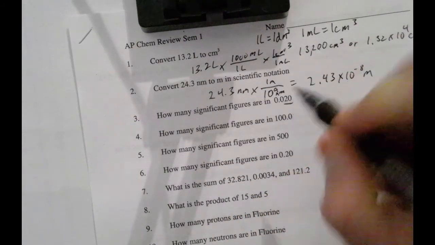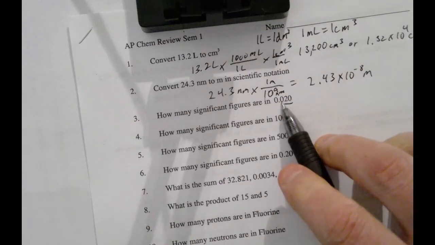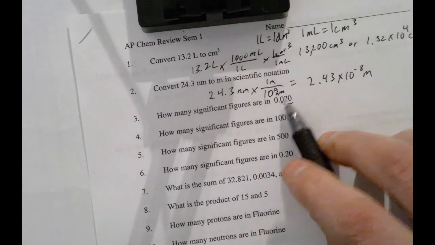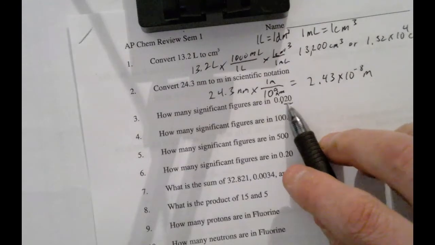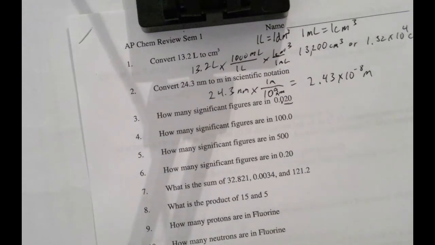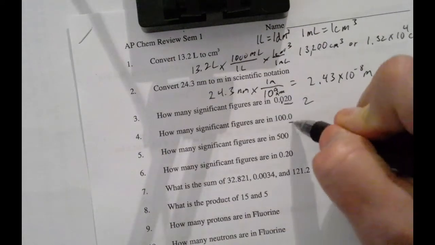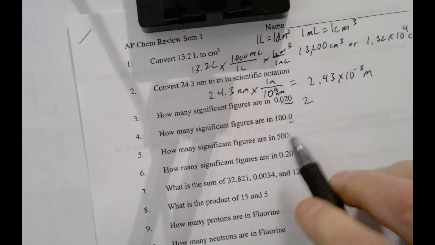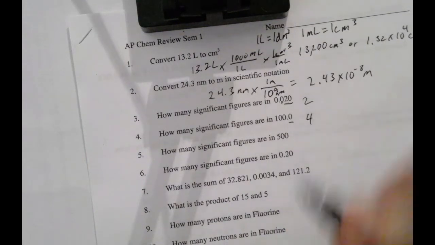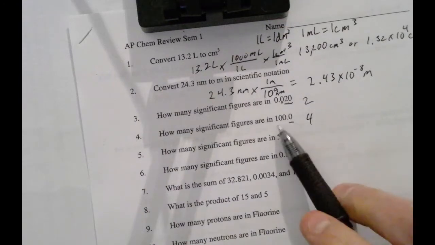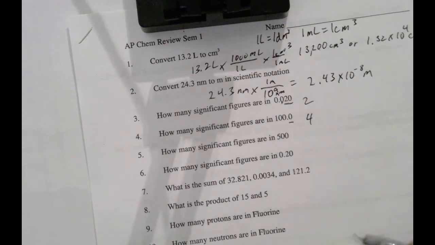So we know this 0 is to the right of the decimal, but it is not terminating, so it is not significant. Non-zero digits are always significant, and zeros to the right of the decimal and terminating are significant. So this has 2 significant digits. Here, this 0 is to the right of the decimal and terminating, so it's significant. These digits are between 2 significant digits, so we have a total of 4, because the 1 is going to be significant because it is a non-zero digit.